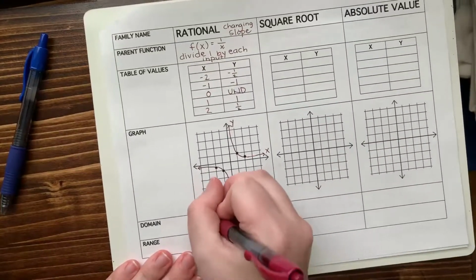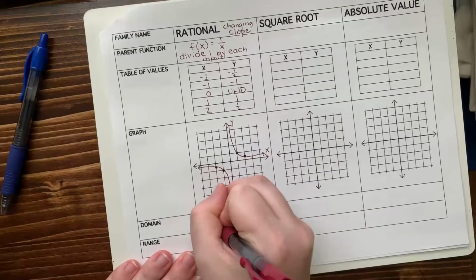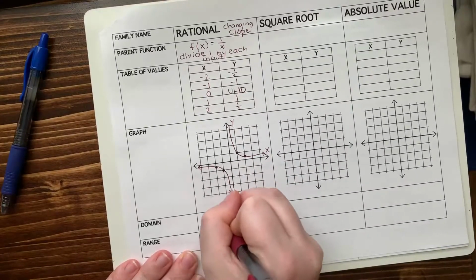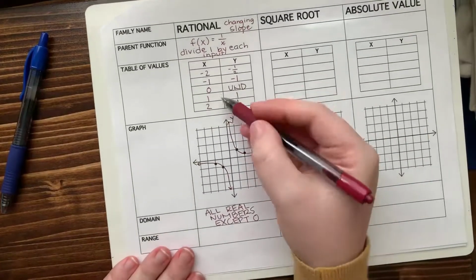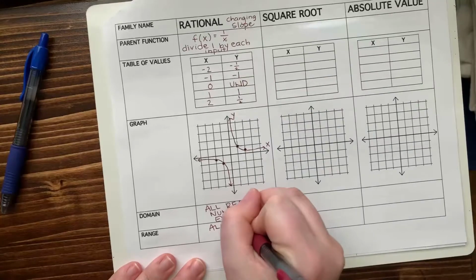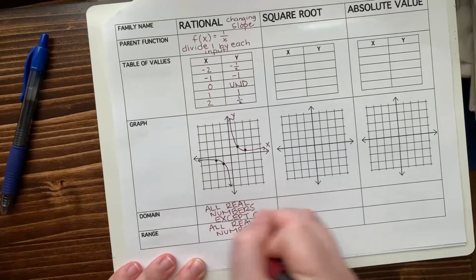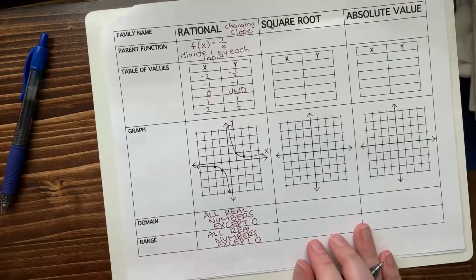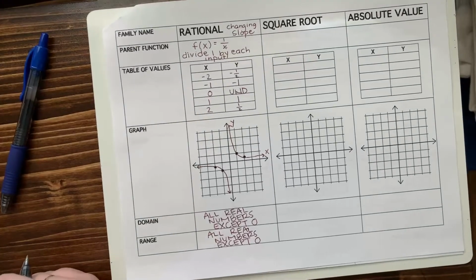So our domain is going to be all real numbers except 0. It's the only thing that doesn't work. And the same for our range. All real numbers except 0. All right, that concludes these next 2 parent functions, and we will explore these more in depth in the future.